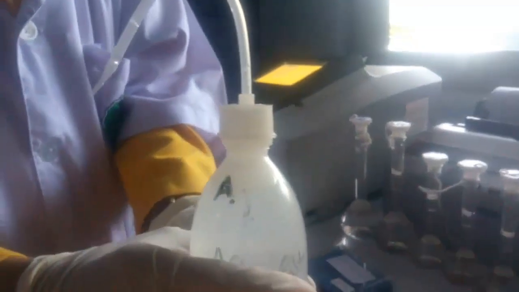Sample of chloramphenicol. 8 ppm standard of chloramphenicol, 12 ppm standard of chloramphenicol, 16 ppm standard of chloramphenicol, 20 ppm standard of chloramphenicol, 24 ppm standard of chloramphenicol, aquadest.